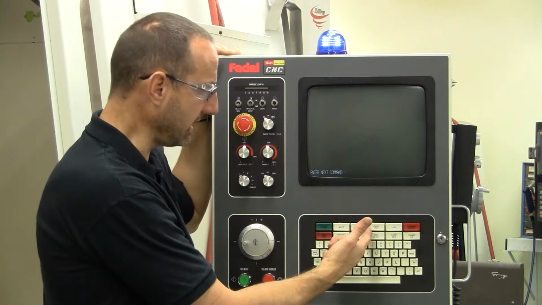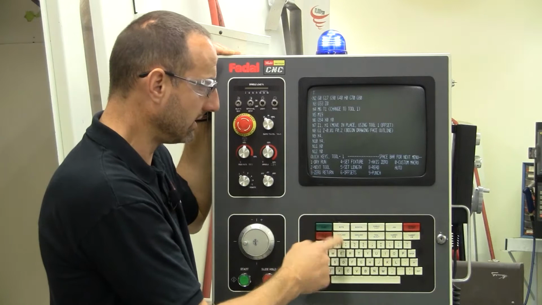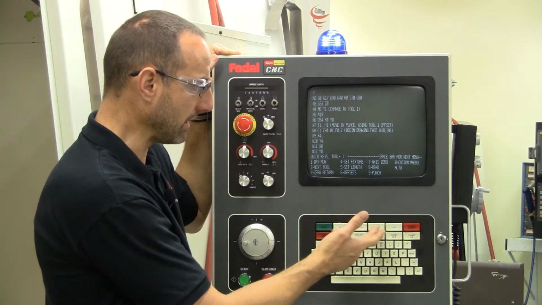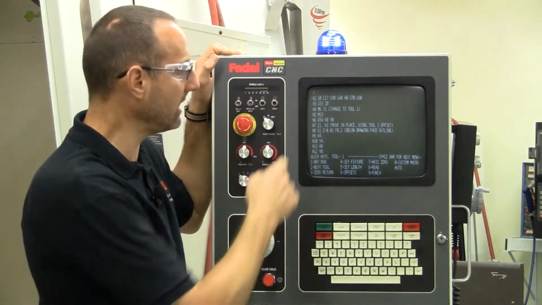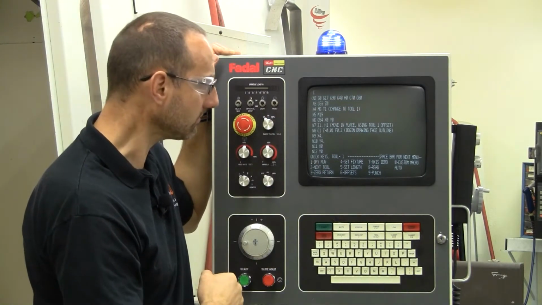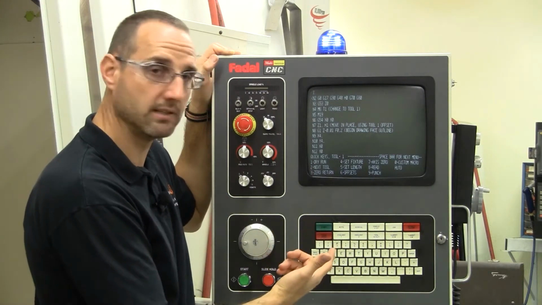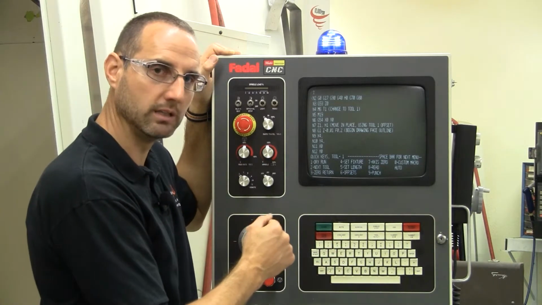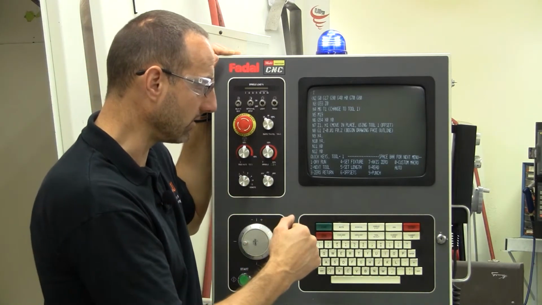Single step is the next key. Single step is used in conjunction with auto mode. Essentially, when I am in auto mode, by pressing single step, it will allow the machine to only execute one line or one block of code at a time. Then the machine will pause and wait for me to acknowledge or tell it that I want it to move to the next line. And I do that by pressing the start button. We'll walk through that in detail when we actually run a test program later on.